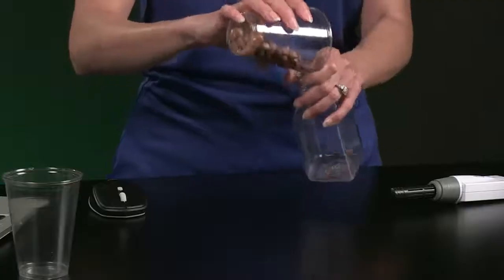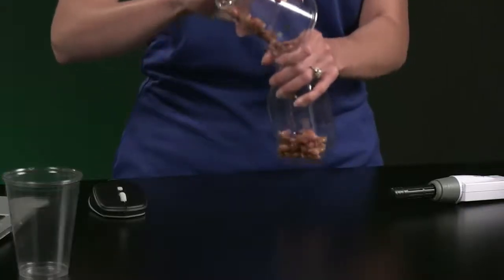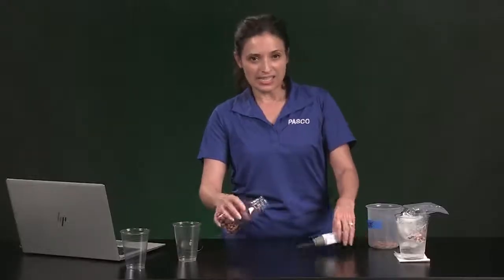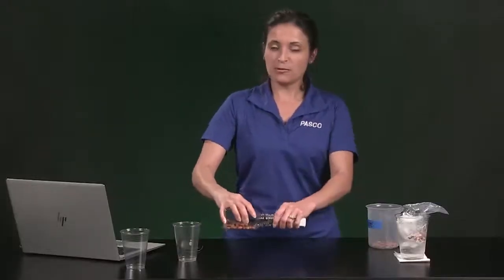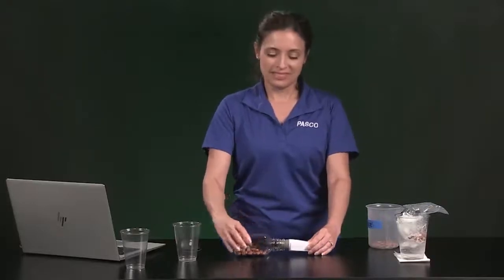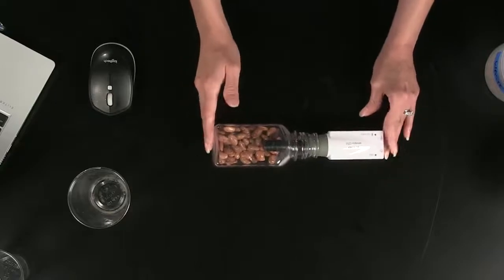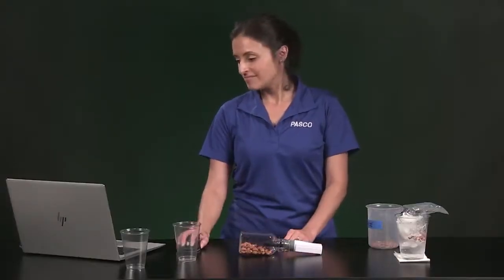Let's add about 25 milliliters of room temperature germinating seeds. The mass of this sample is 43.01 grams. Carefully add the sensor and keep it from getting wet. Now we will collect data for 5 minutes.